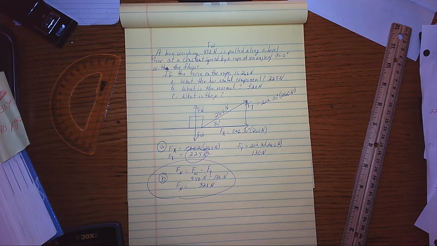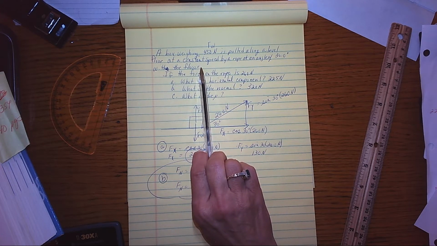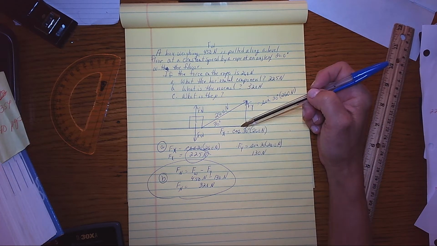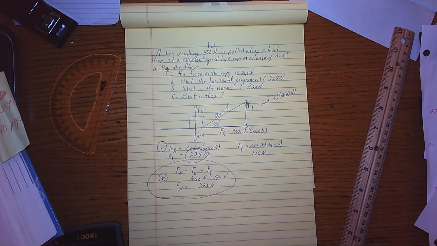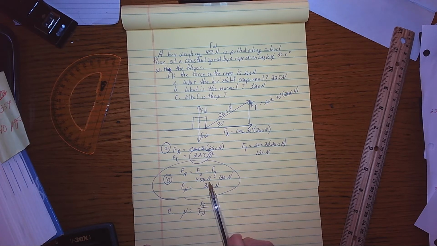Is it going at a constant speed or accelerating? Constant speed, so there's no acceleration, right? So that means that Fx is equal to the friction force. So if we want to know the coefficient of friction, we found the normal to be 320 newtons.